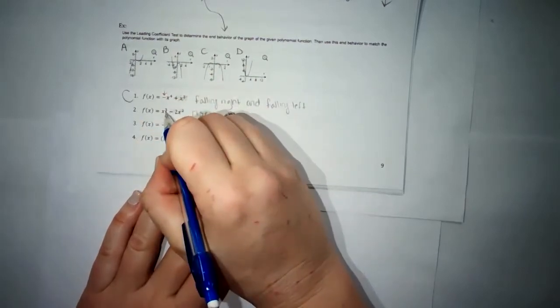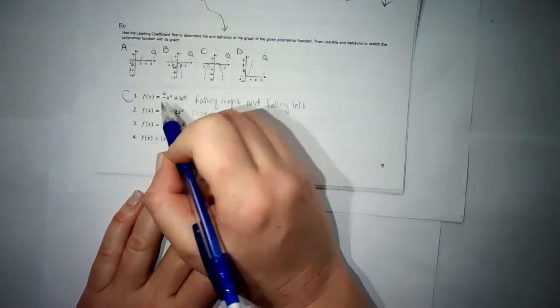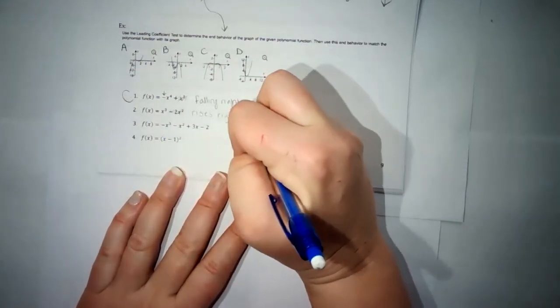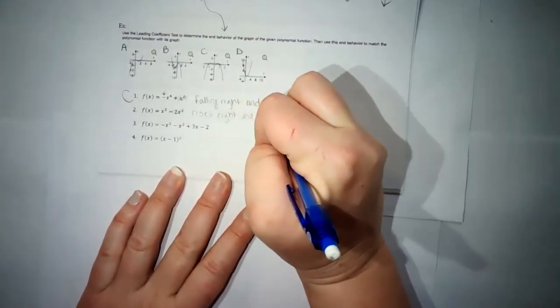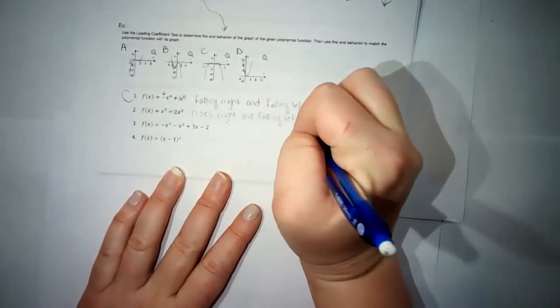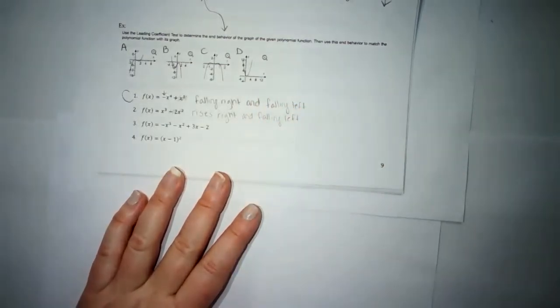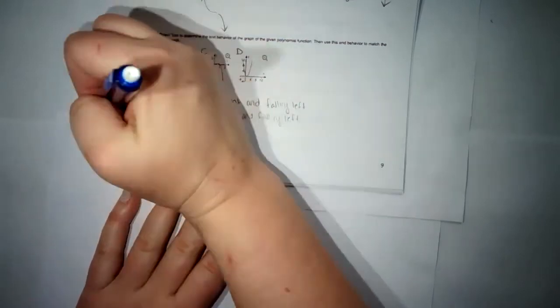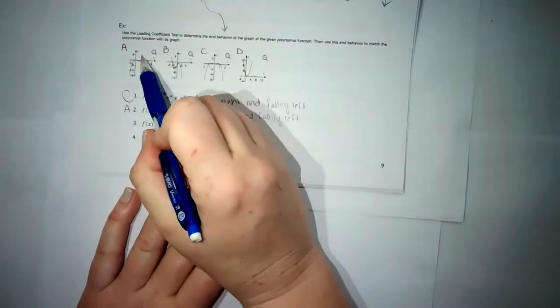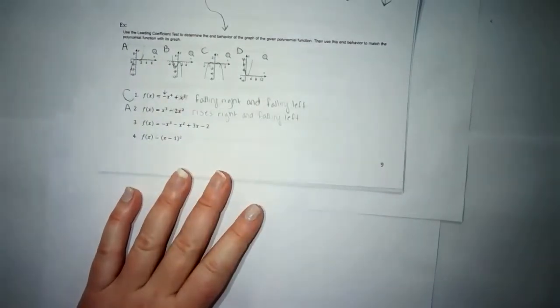Then I look at my degree, odd. Odd is opposite. So what's happening on the left? Falling left. All right, so I need a rises right and a falling left. Okay, I've got a rising right and a falling left. There we go. Perfect. Okay.